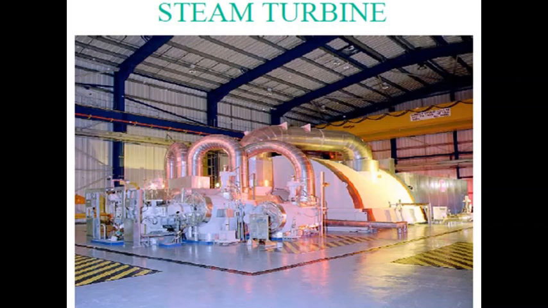For large utility boilers, we have larger turbines, and these steam turbines are multi-cylinder. That means they have high pressure, intermediate pressure and low pressure cylinders, which are also called the HP turbine, IP turbine and LP turbine.